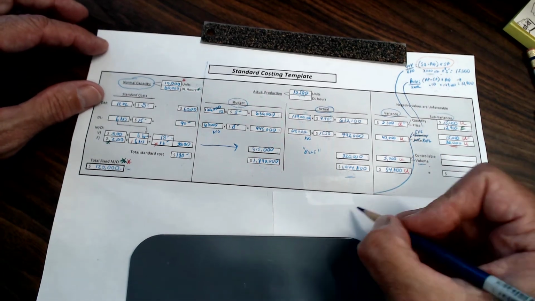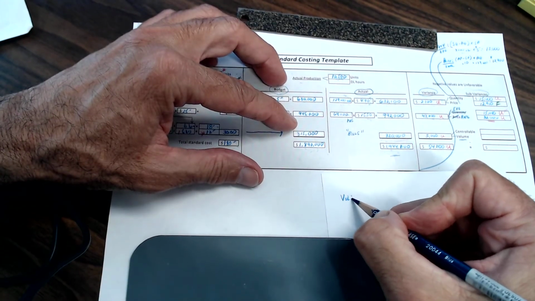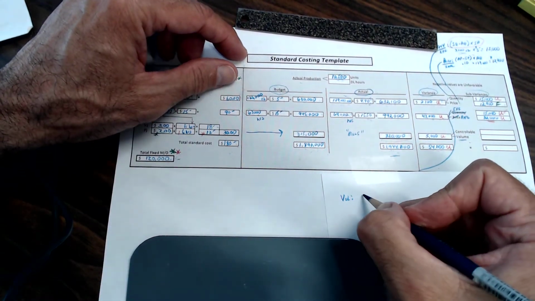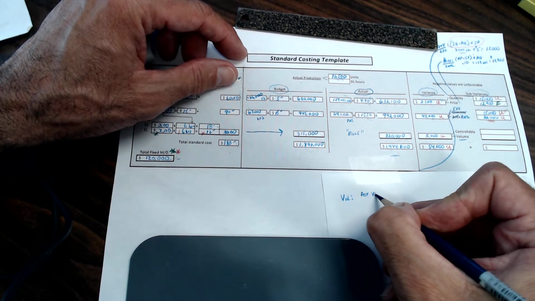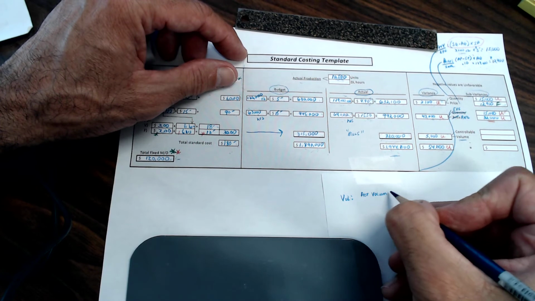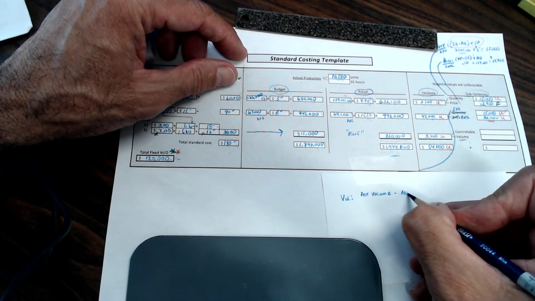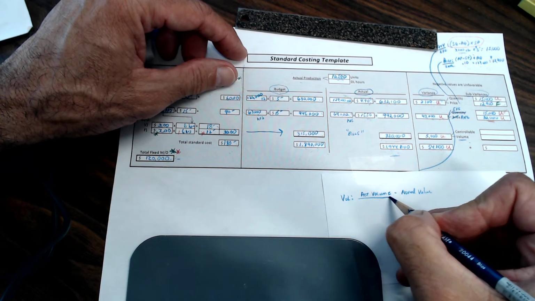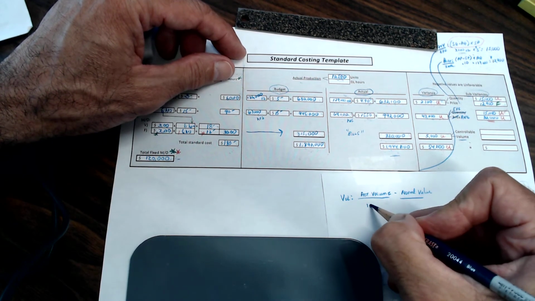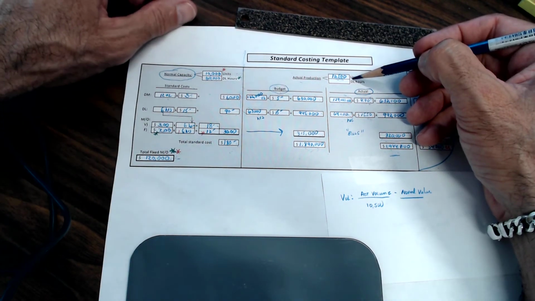Now the volume variance, do it this way, put in the formula here. The volume variance is simply a function of the actual volume minus the normal volume. Actual volume was 10,500 units. That's what I actually produced.